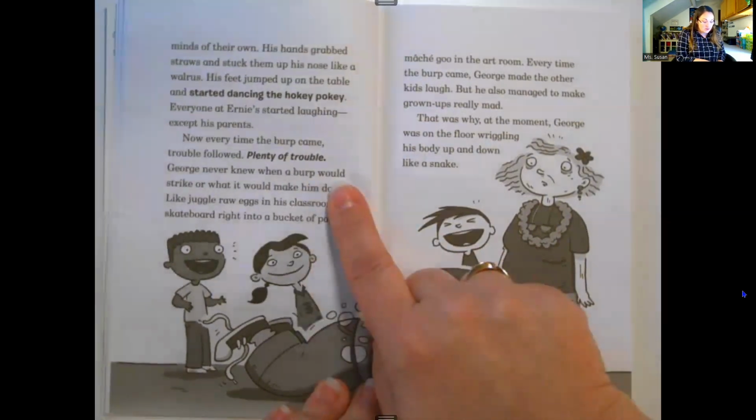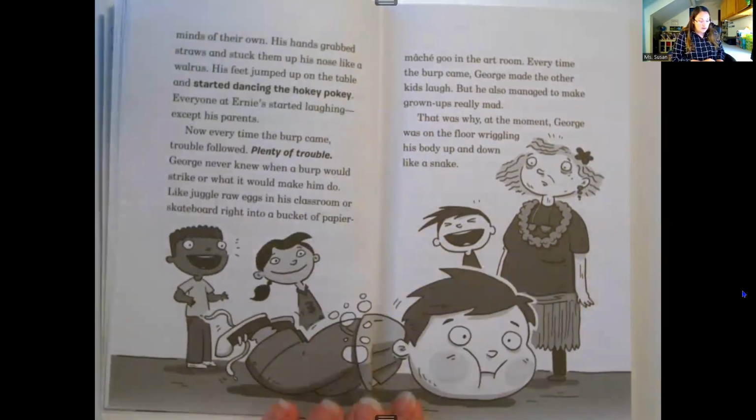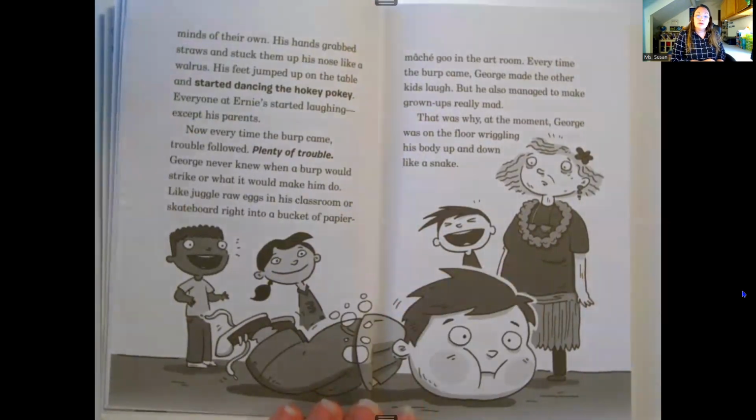George never knew when a burp would strike or what it would make him do. Like juggle raw eggs in his classroom or skateboard right into a bucket of paper mache goo in the art room. Every time the burp came, George made the other kids laugh, but he also managed to make grown-ups really mad.